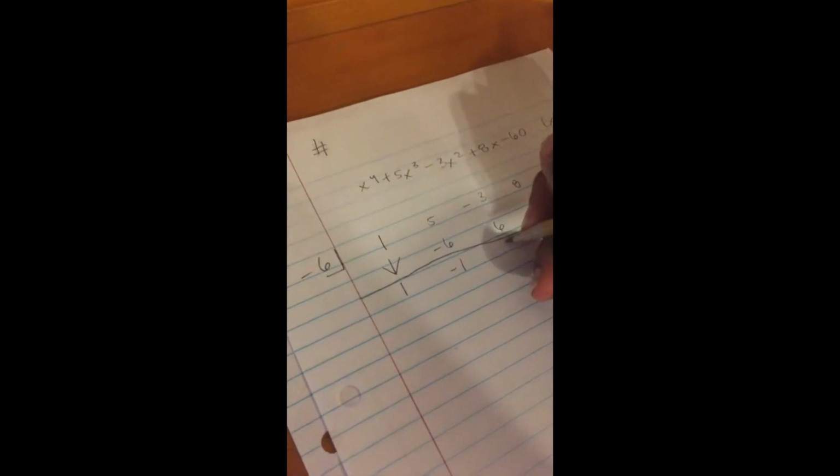5 plus -6 is -1. -1 times -6 is +6. -3 plus +6 is 3. 3 times -6 is -18. 8 plus -18 is -10. -10 times -6 gives you +60. -60 plus +60 gives you 0, and your remainder is 0.